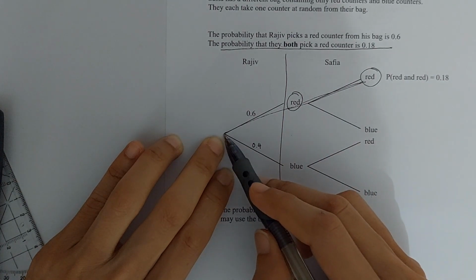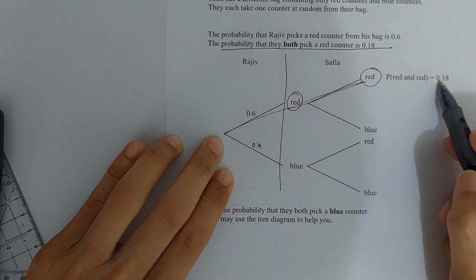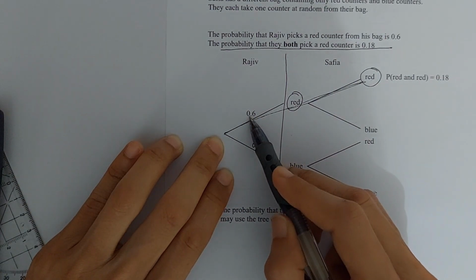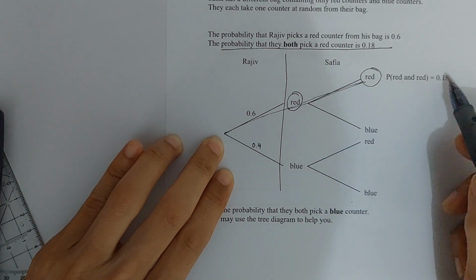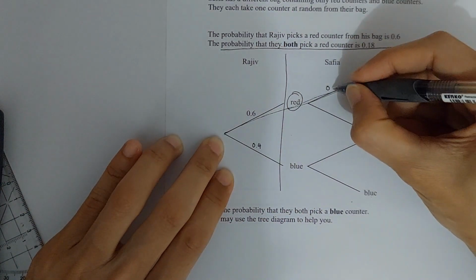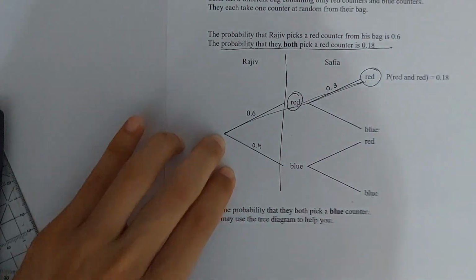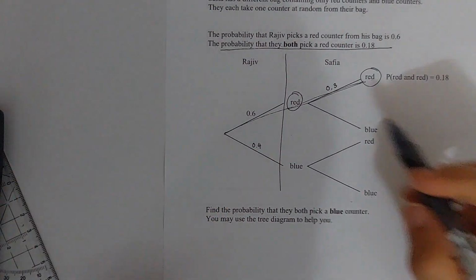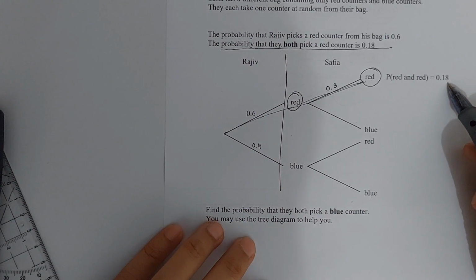Now, it says that the probability of red and red is 0.18. My question, 0.6 times what will become 0.18? Correct. 0.3. 0.6 times 0.3 will be equal to 0.18.